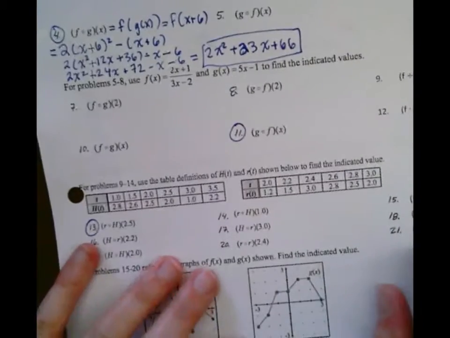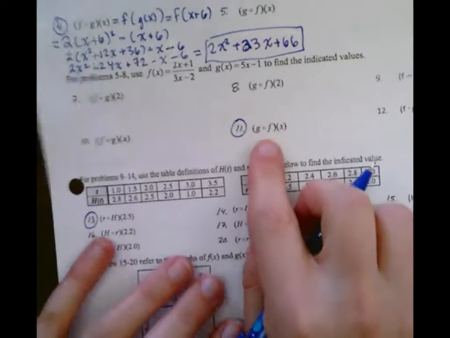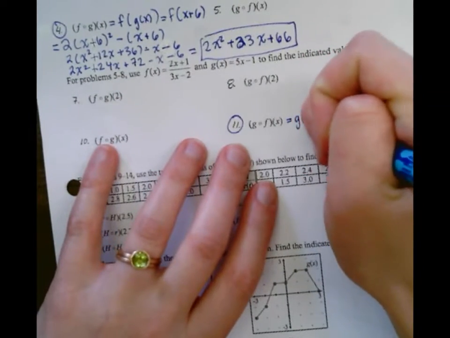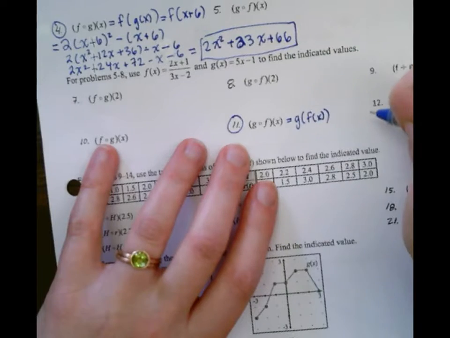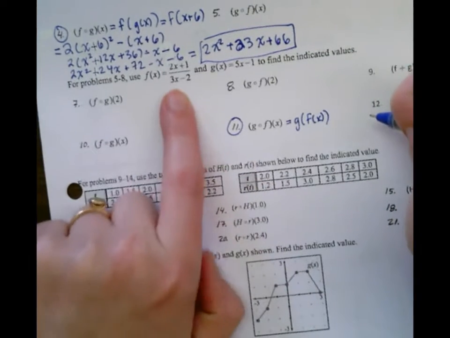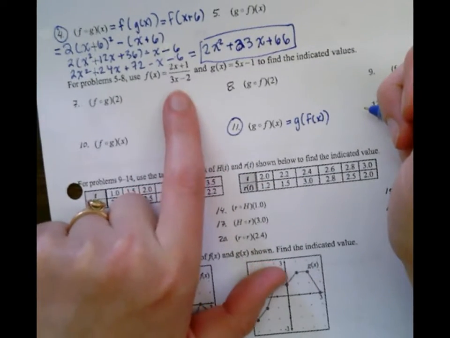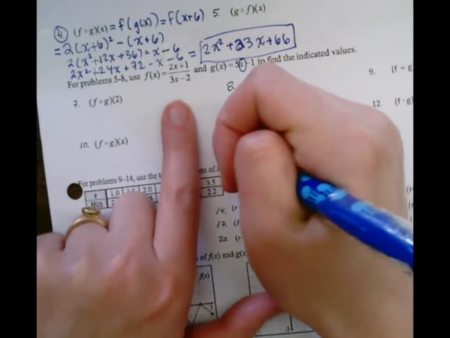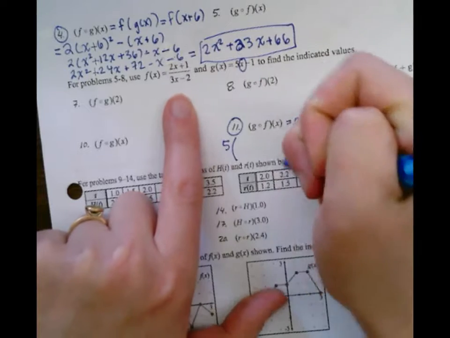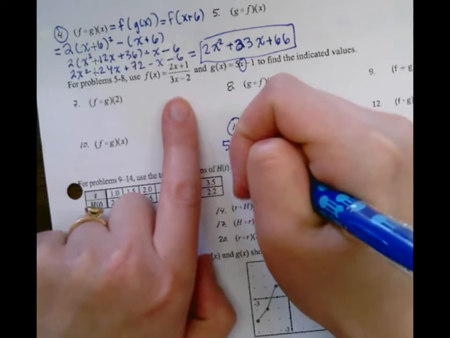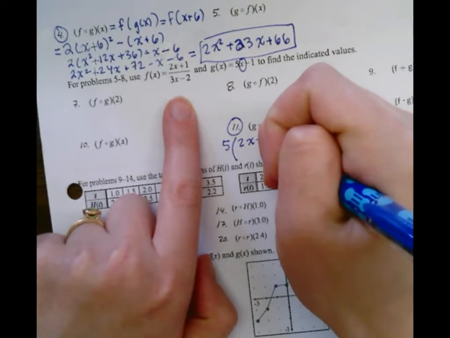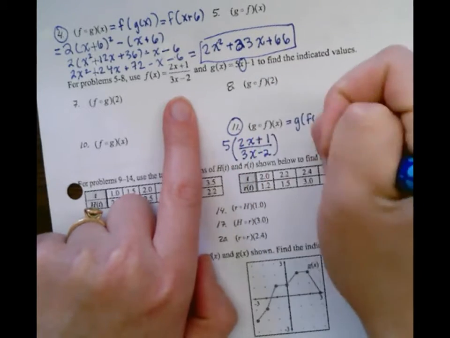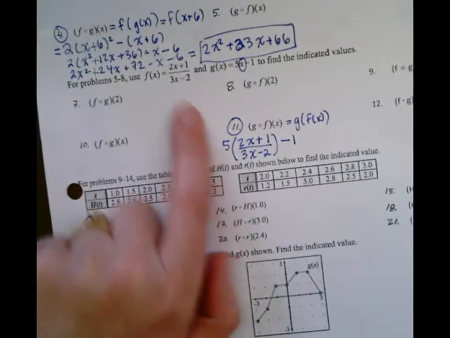Okay, moving right along, let's look at number 11. So this is g composed with f of x, so that means g of f of x. And f of x is the rational function, so we're plugging this fraction in for the x in 5x minus 1. So we would get 5 parentheses. Where the x was, I'm putting the rational function f of x: 2x plus 1 over 3x minus 2, and then subtracted by 1.